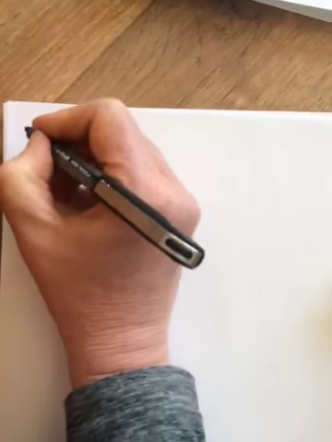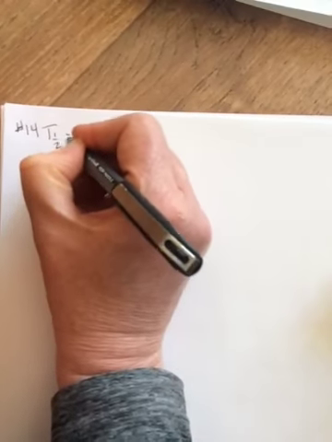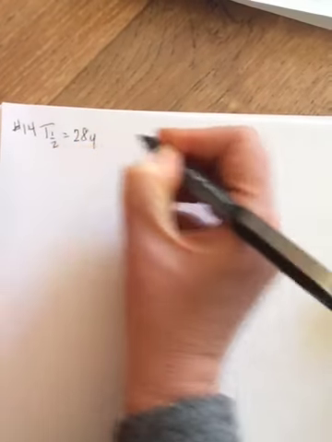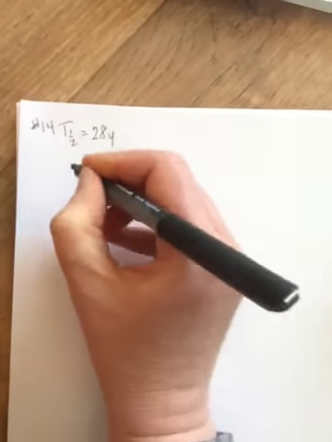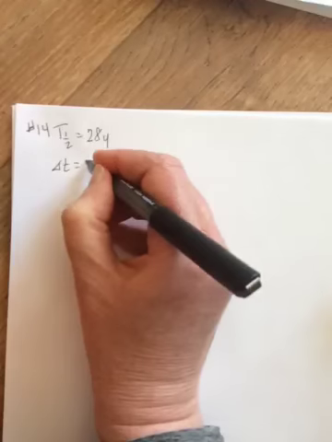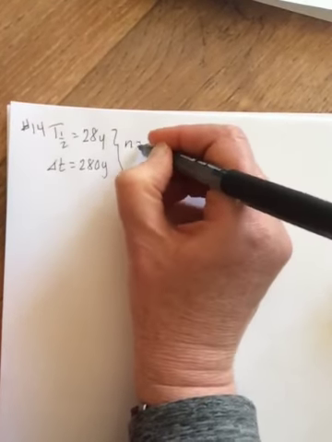Okay? That was number 13. Number 14, the half-life of strontium-90 is 28 years. So T1/2 is 28 years. Shoot, I'm going to run out of time. After 280 years, so delta T is 280 years, hopefully you can see that n is going to be 10.